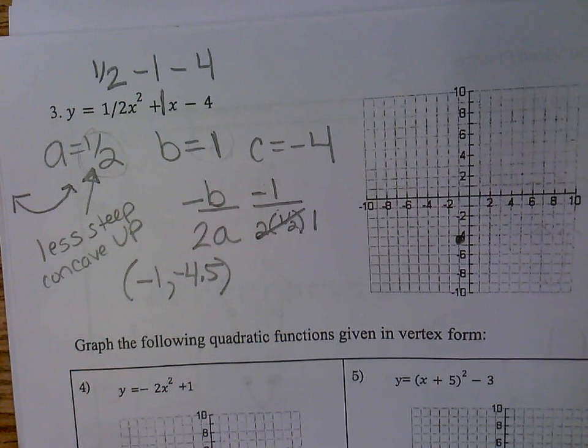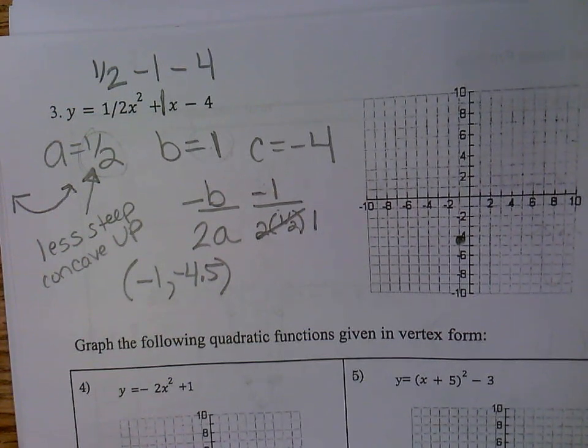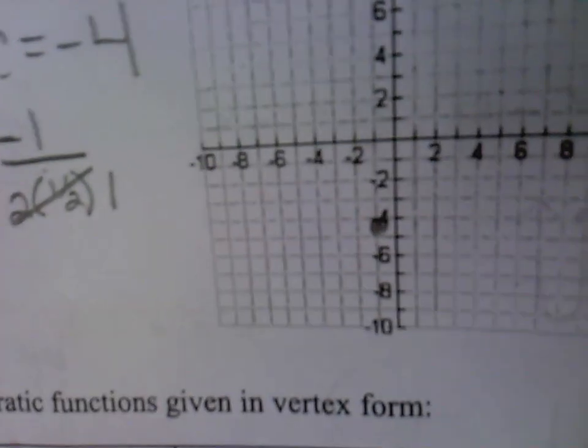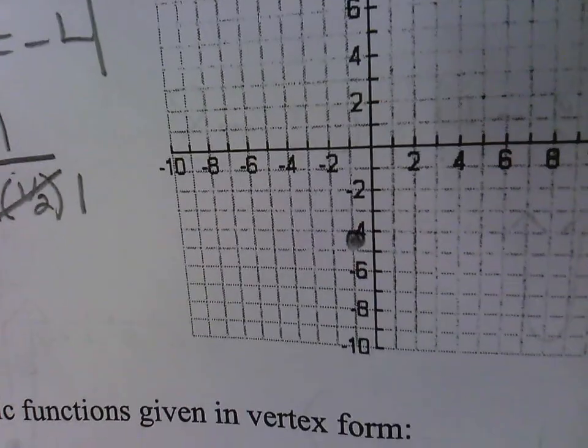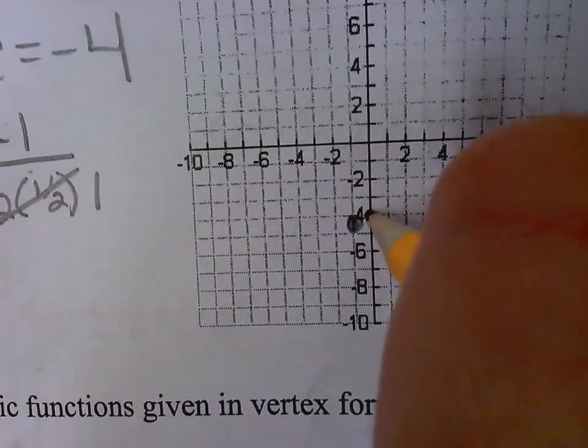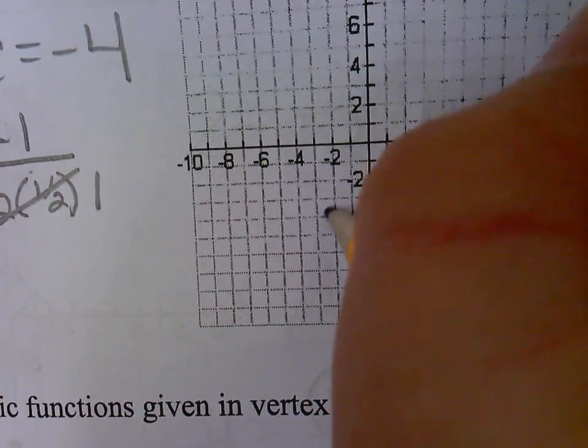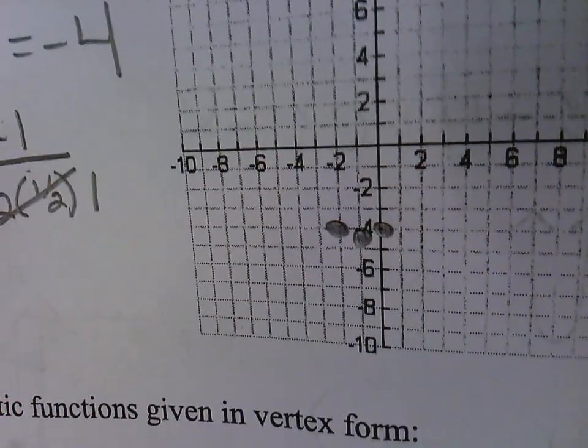So I'll let you finish writing down the vertex and then I'll zoom in on the graph because we need to do this: over 1 up 1/2, over 2 up 2, and over 3 up 4 1/2. So if I zoom in a little bit, if I'm currently at -4 1/2, I'm going to be at just -4, right, when I go over 1 up 1/2.